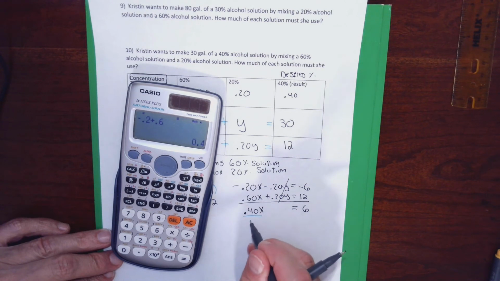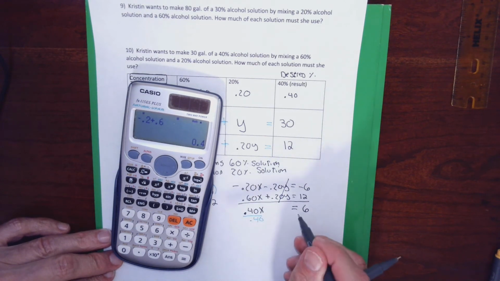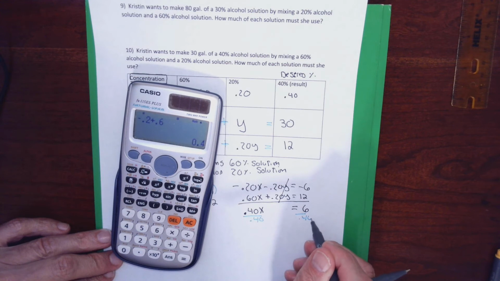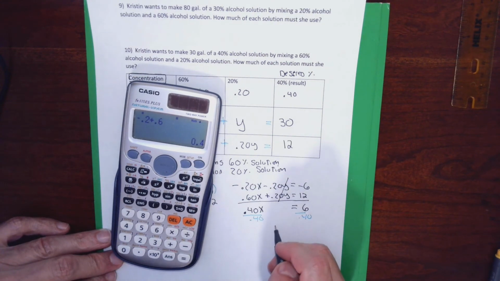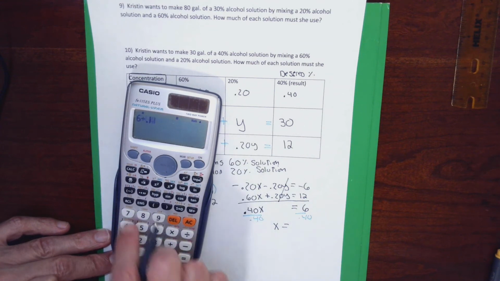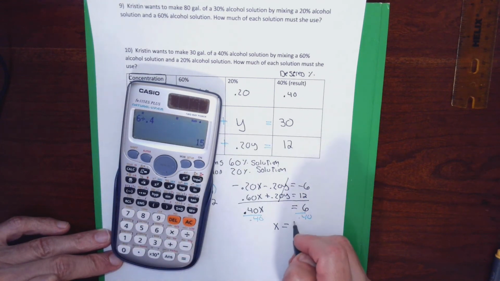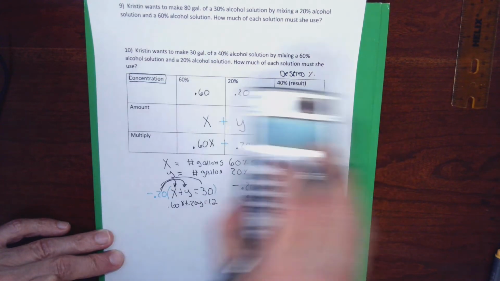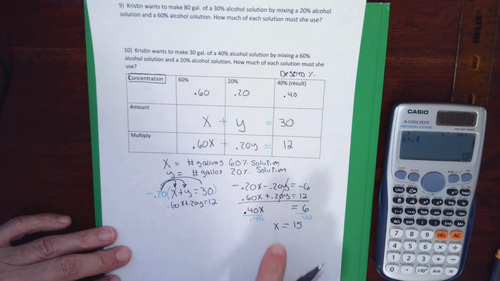I'm going to divide by 0.4. On the left-hand side, I get an x. On the right-hand side, 6 divided by 0.4 is 15. x is the number of gallons of the 60% solution, so I need 15 gallons of the 60% solution.